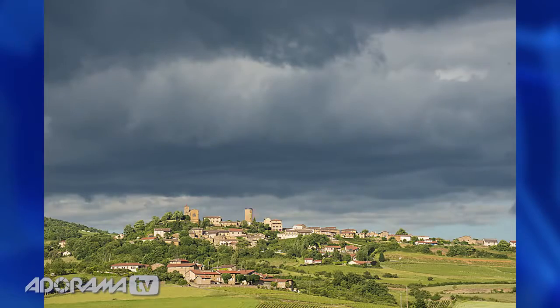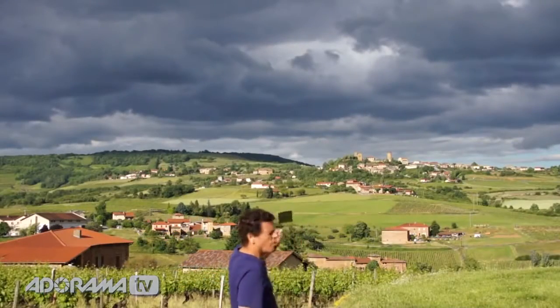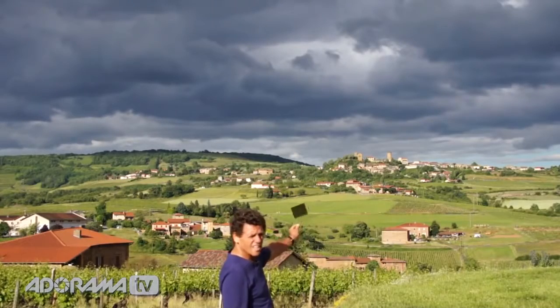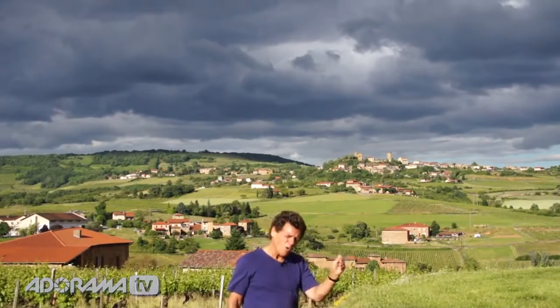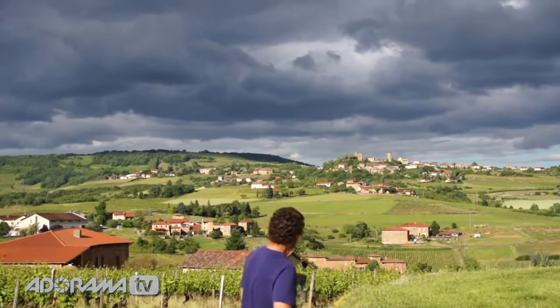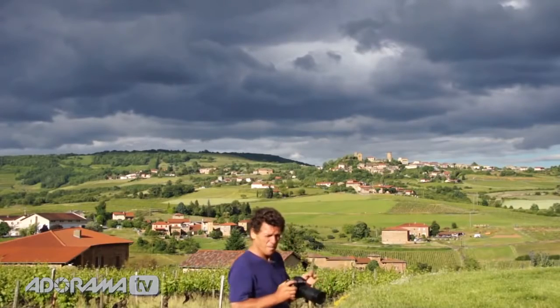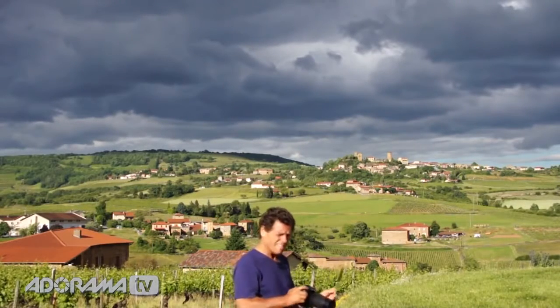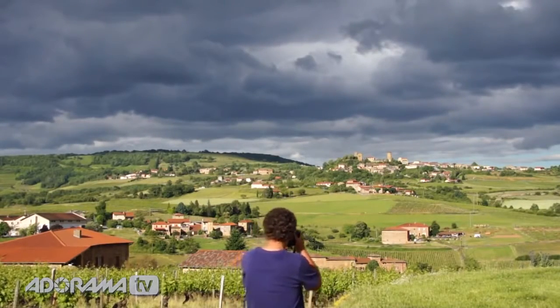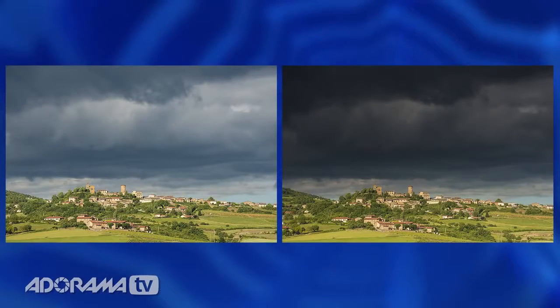However, I put the grad on there because I deliberately want to emphasize the darker clouds, thus making them even more threatening than they actually appear. Same exposure, however. I'm in full manual mode, f11, 500th of a second, now with a 3-stop grad. Take a look and compare those two images side by side. I think you'll agree the one with the grad is more dramatic.